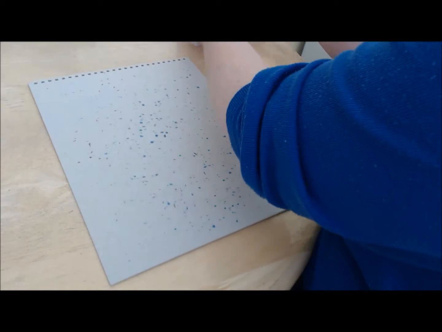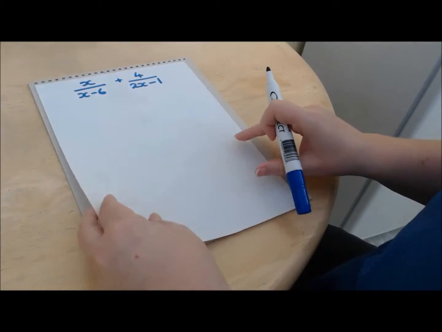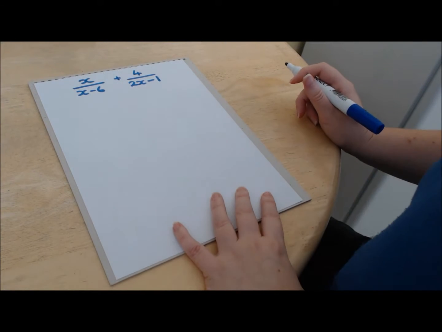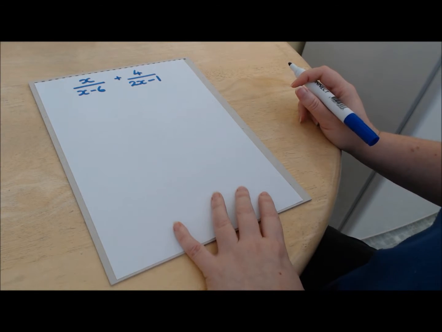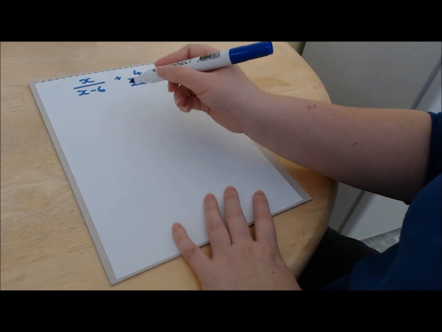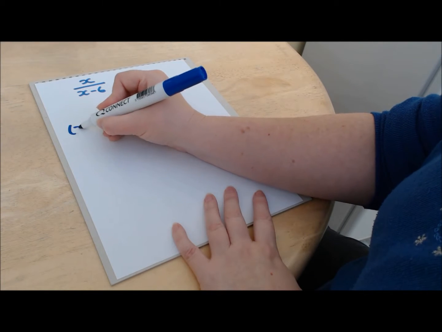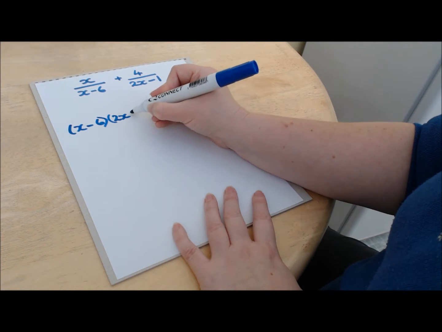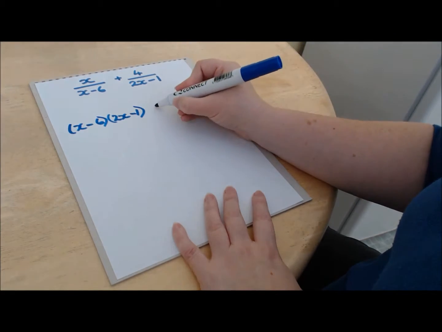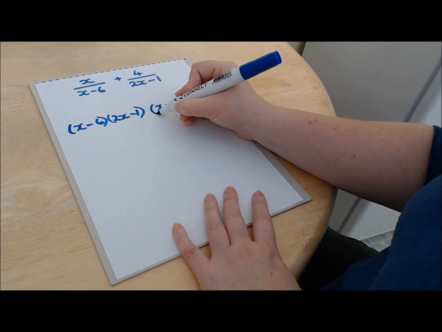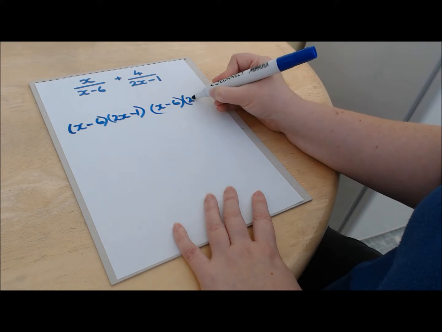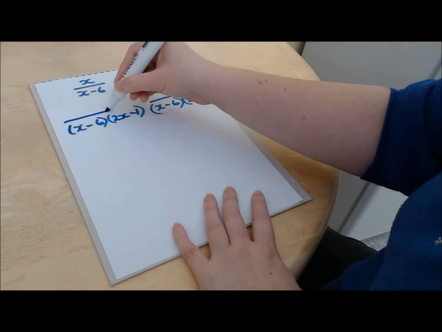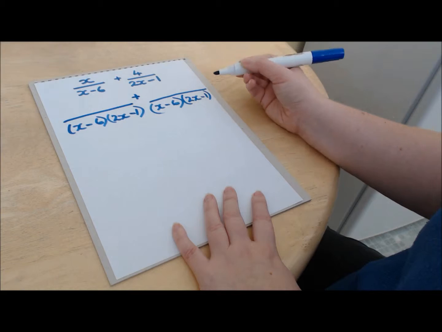Right, let's just have a go at a couple more examples so we can see some of the added complexities that sometimes come in here. Okay, so same thing again. Our bottoms are going to be x minus 6 times bracket 2x minus 1. Both of them are going to have the same bottom. That's what we need. Okay, and this is an adding on the top.